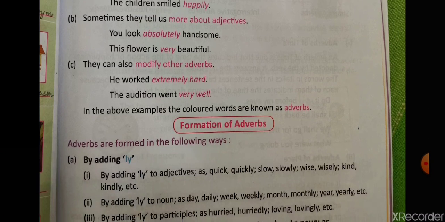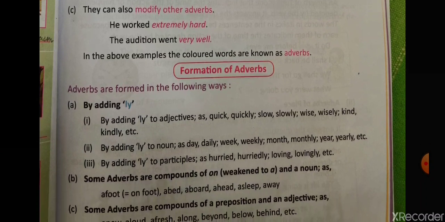Now, how is the formation of the adverb done? First is by adding ly. This is the adverb of manner, in which we add ly to the adjectives, like quickly, slowly, wisely, kindly, etc. Like daily, weekly, monthly, yearly. So these are formed by adding ly.